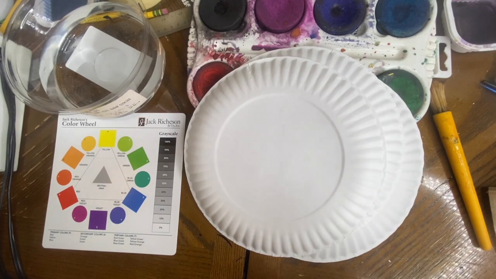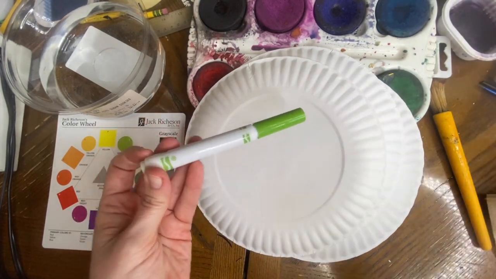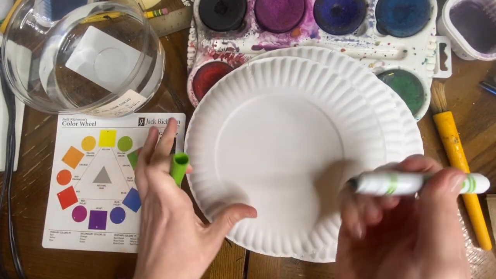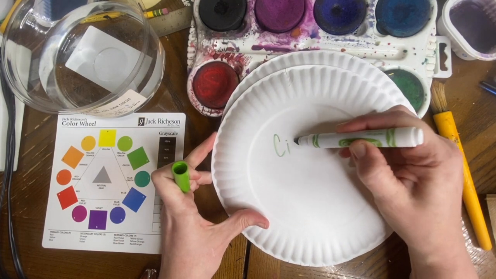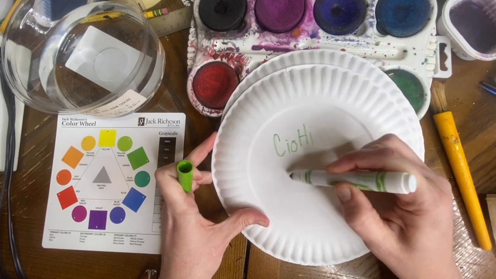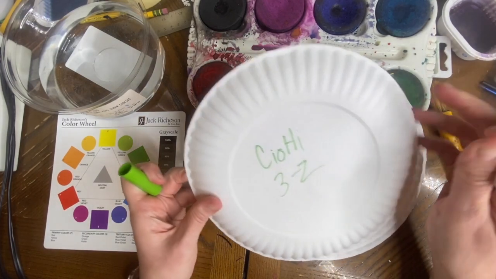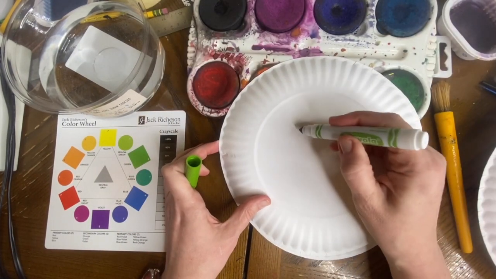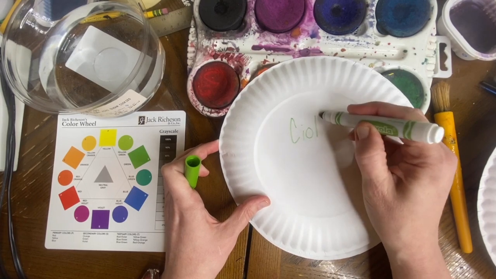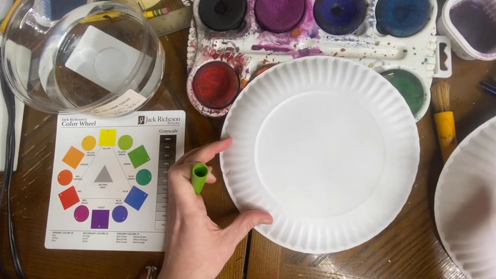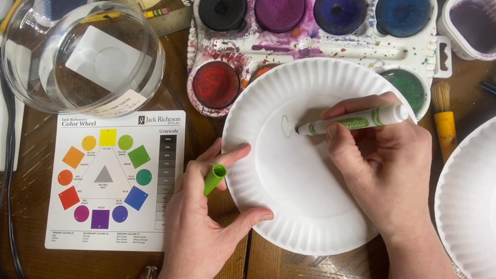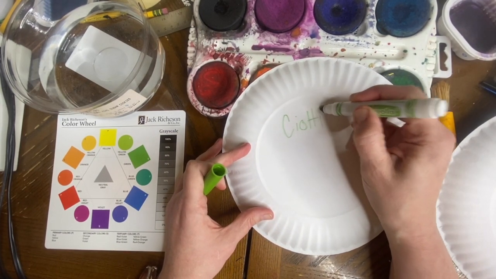I'm going to try to do it in marker so that you can see it. You should do it in pencil though. I'm just doing this so you can see it. So, Ciotti 3Z, because I'm pretending I'm always in 3Z. Ciotti 3Z. You're going to write whatever your class is.